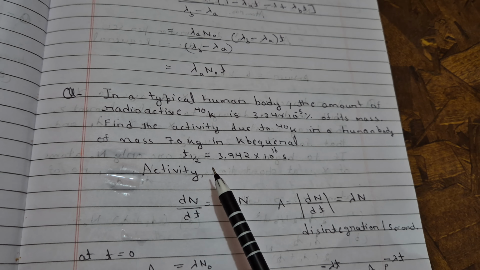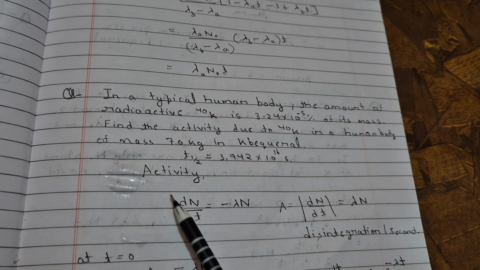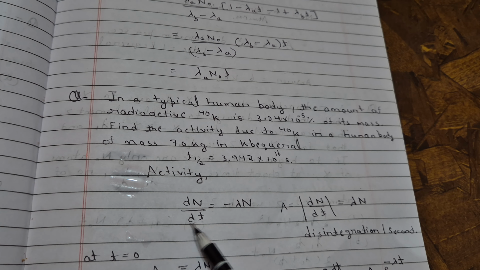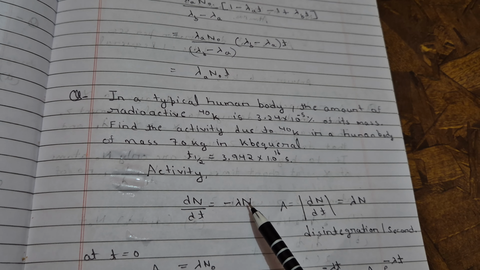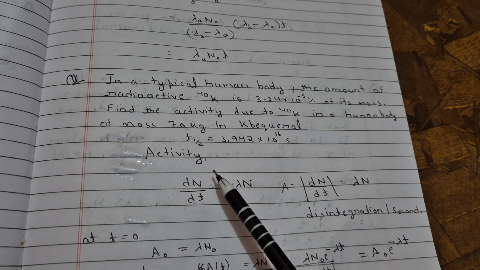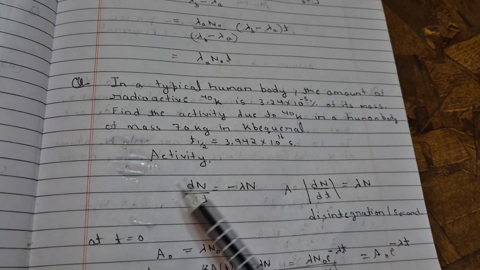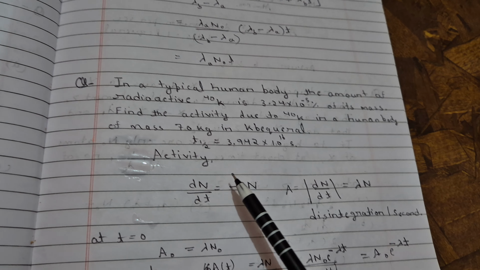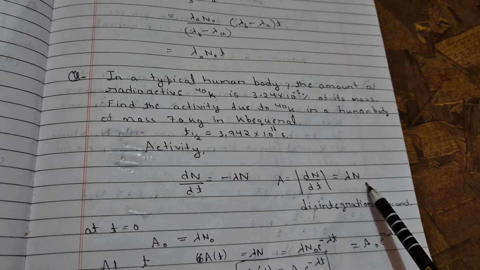And what is the activity? First we need to define this. Activity is simply the mod of this rate equation. The minus means the nuclei are decreasing with time. But if you take the mod, then whatever we get, the disintegration per second, is simply called the activity. So this mod is called the activity.